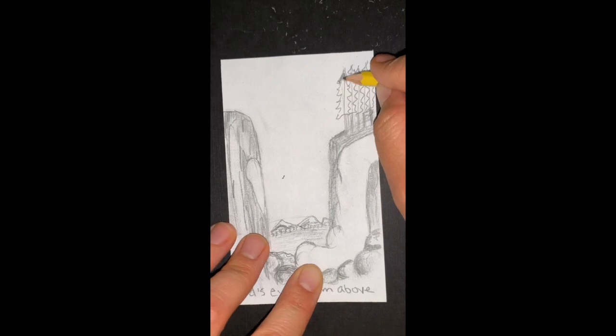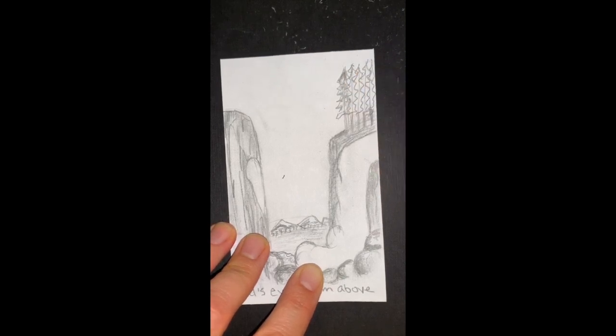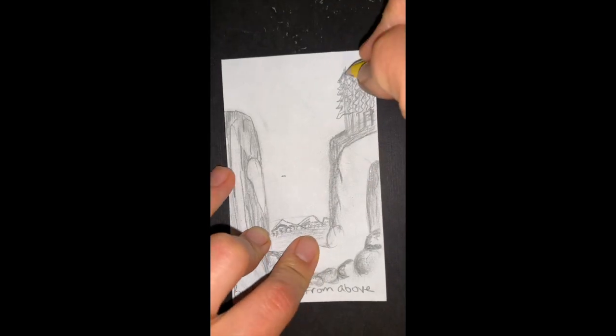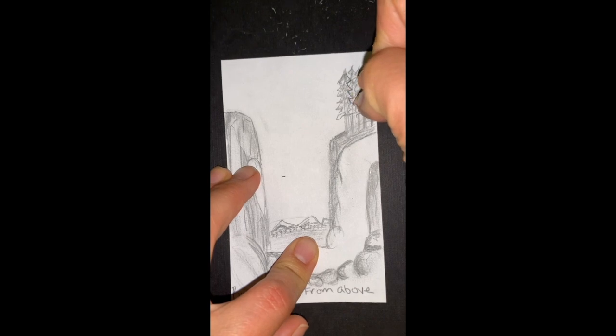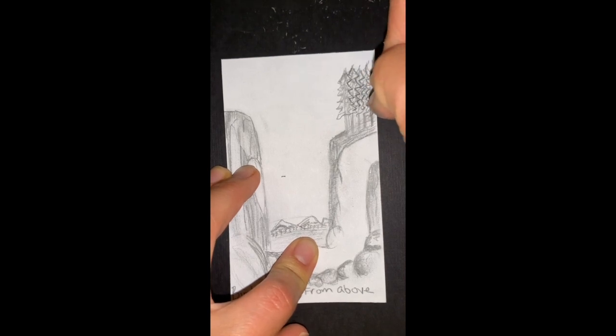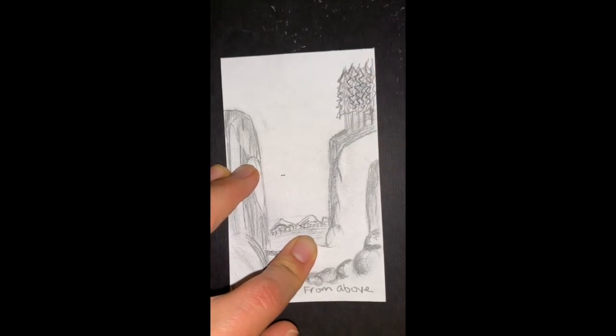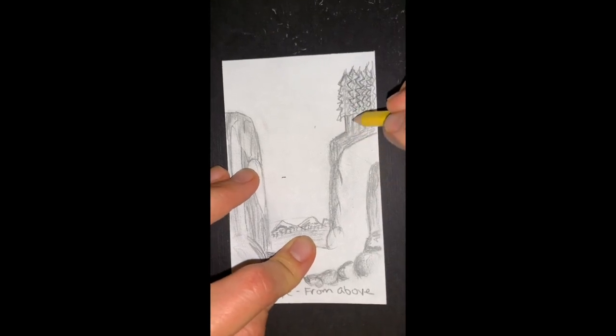And I'll work on my trees a bit, adding some shadows. You can go in and add a few lines, like which trees are in the front, zigzags or waves. Bring out some of those trunks.